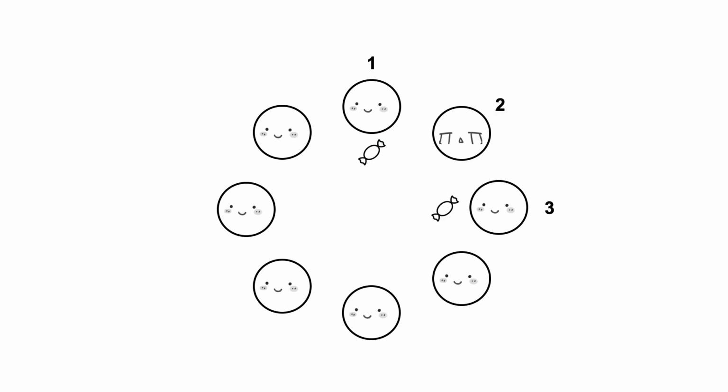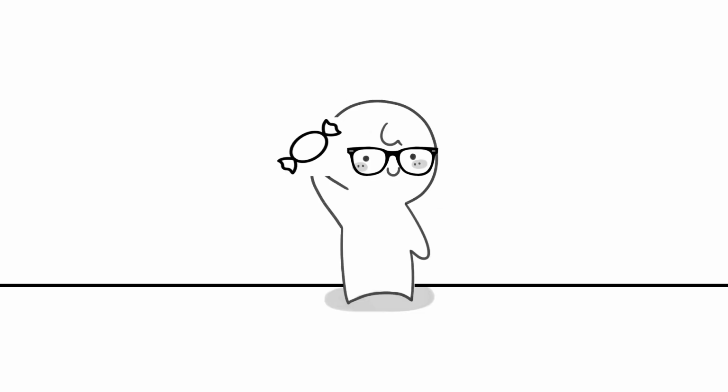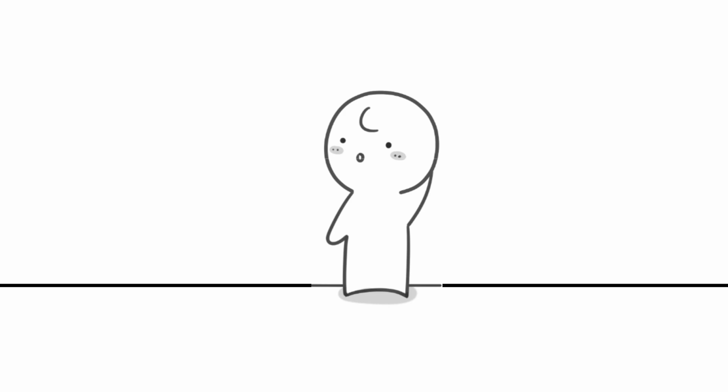Next, he skips one child and gives the candy to the third child. Then he skips two children and gives the candy to the sixth child. He continues this way, each time skipping one more child than he did before. In order not to show bias, your teacher wants every child to get at least one candy. The question is, can he ensure that all children get a candy?